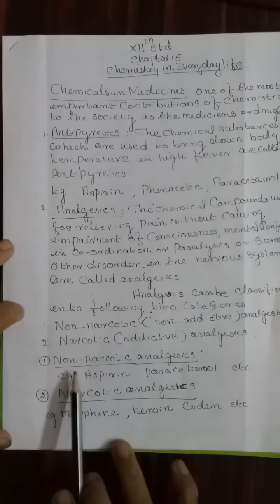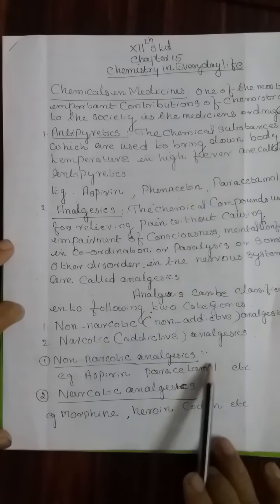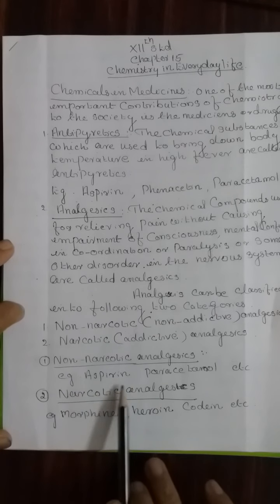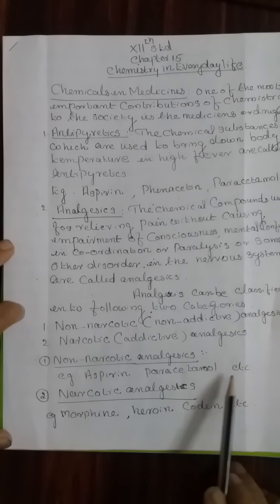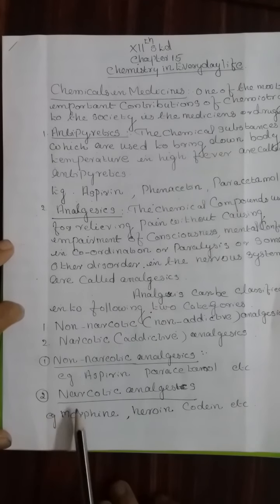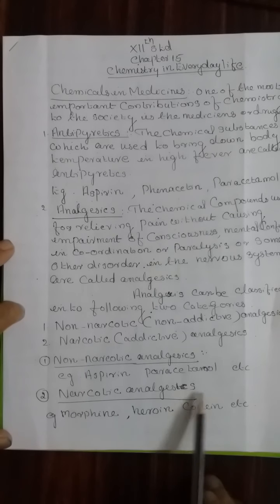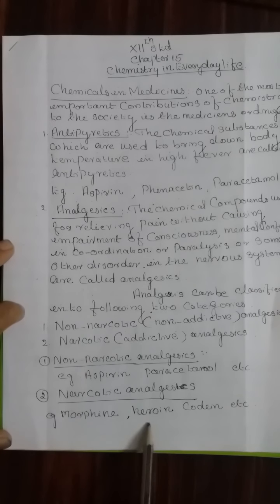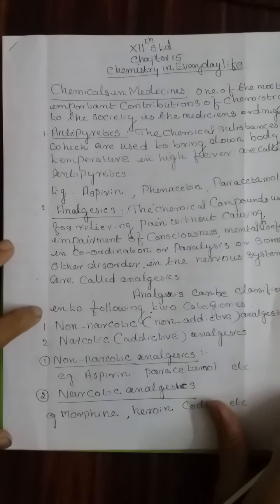1. Non-narcotic analgesics. Example: aspirin, paracetamol, etc. 2. Narcotic analgesics: morphine, heroin, codeine, etc.